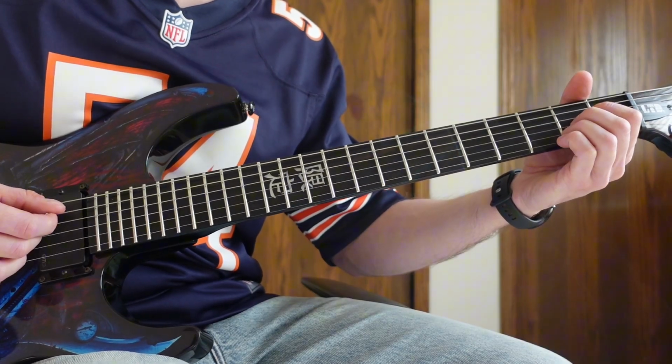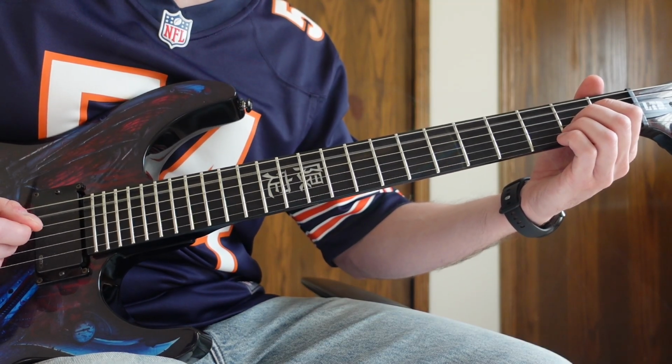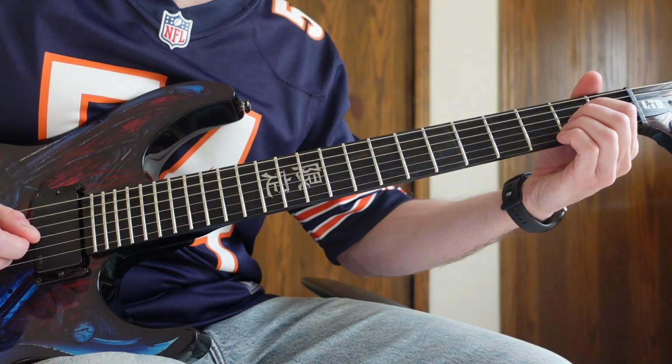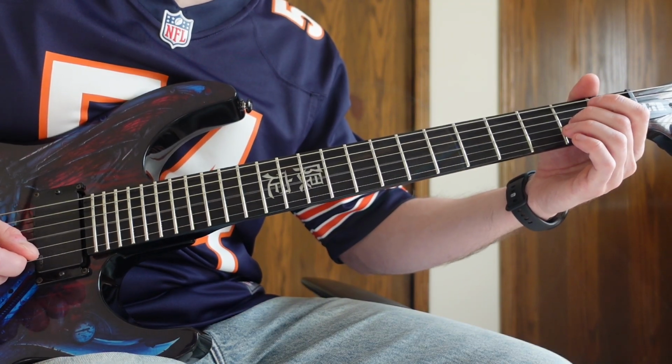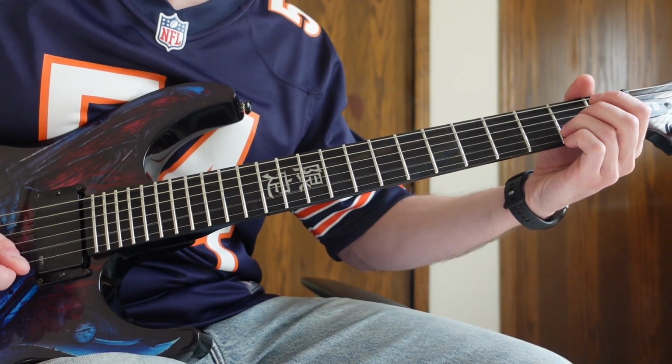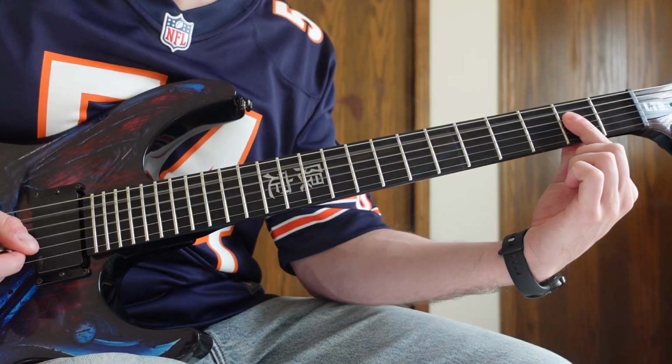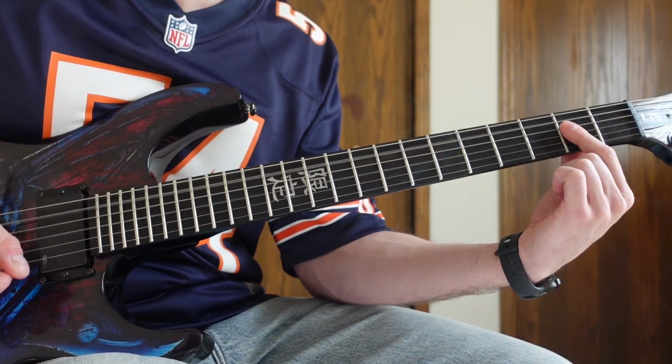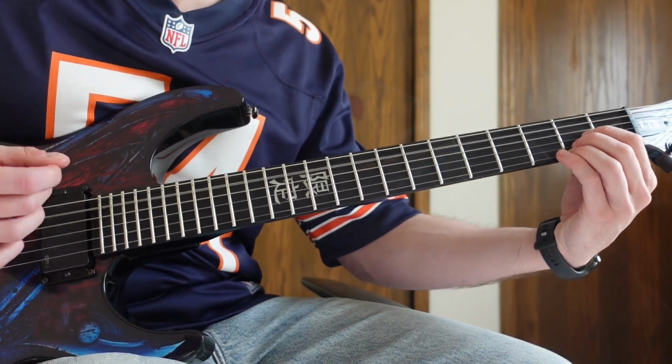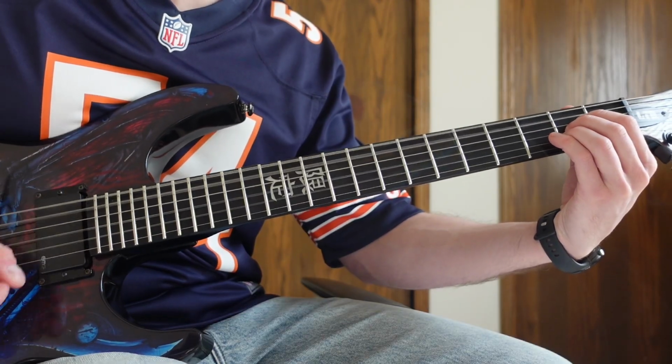If you don't know what an A chord is, it's an open A, a 2nd on the D, a 2nd on the G, and then a 2nd on the B. Hopefully I can show that with one finger. So first chord, 2nd chord.